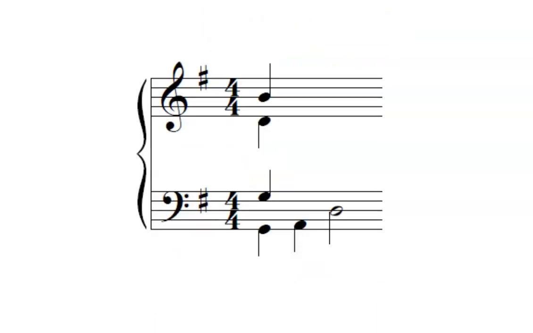So that's how you analyze a secondary dominant. Let me show you how to write one with the proper voice leading and everything. What I'm looking for here would be a I, V of V, V. All right, so first thing I want to do is figure out what is the V of V.